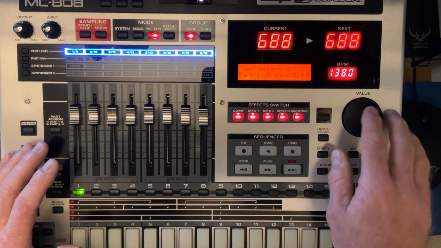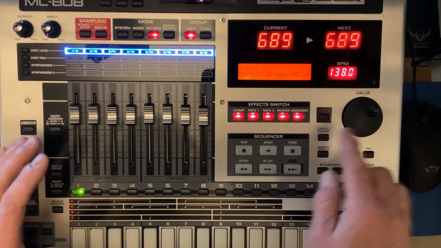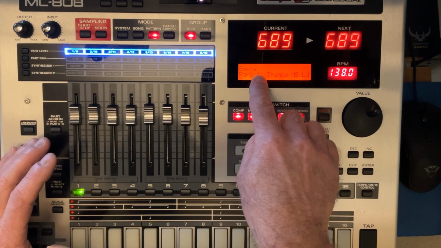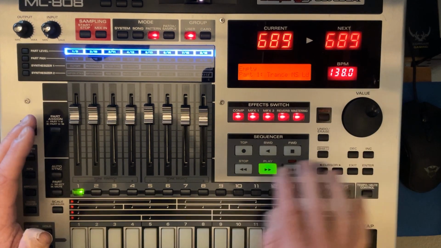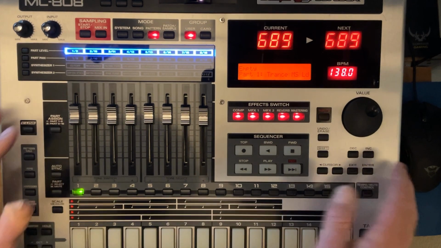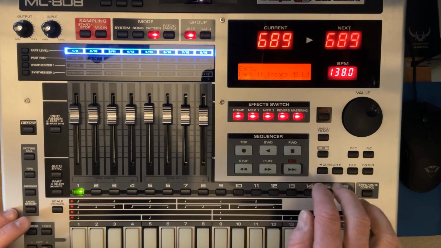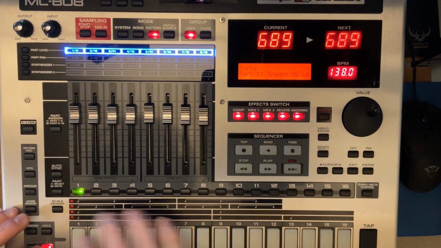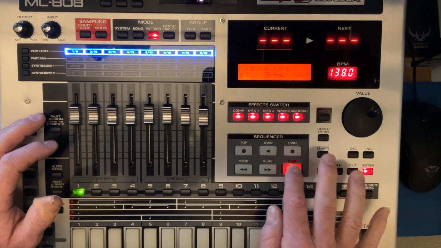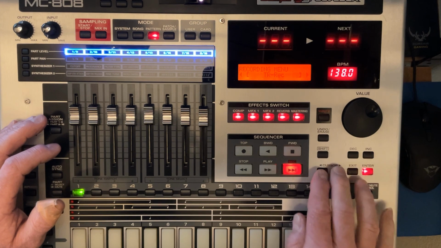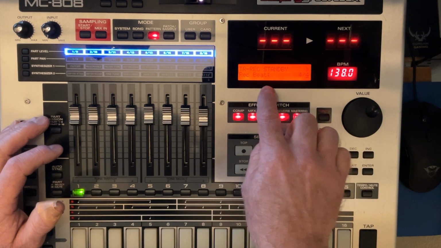Right. So next we go to the next pattern, which is empty. If I press play, nothing. So now I want to go in, same noise, and maybe I'll play it an octave up. That might be worth doing. Go into recording, TR-REC mode, press play, record beat.